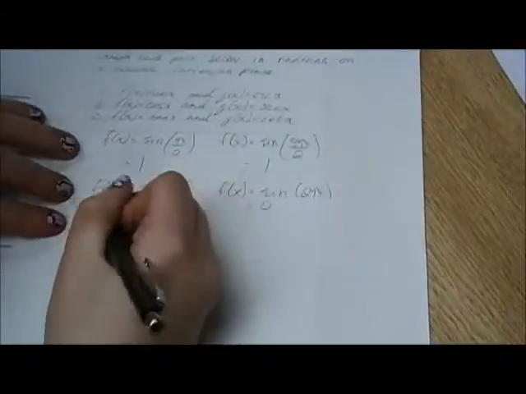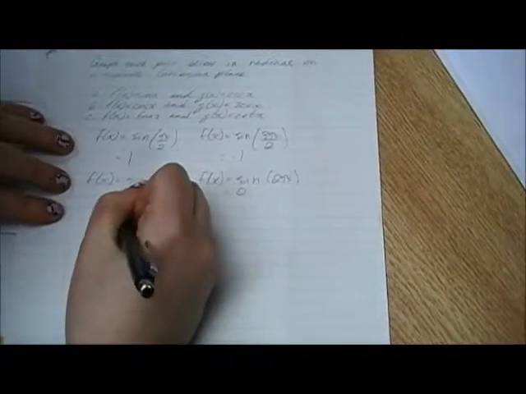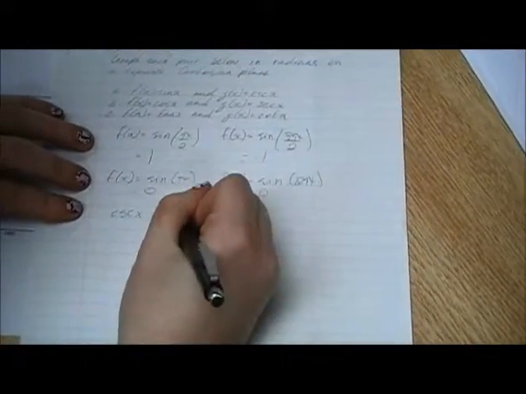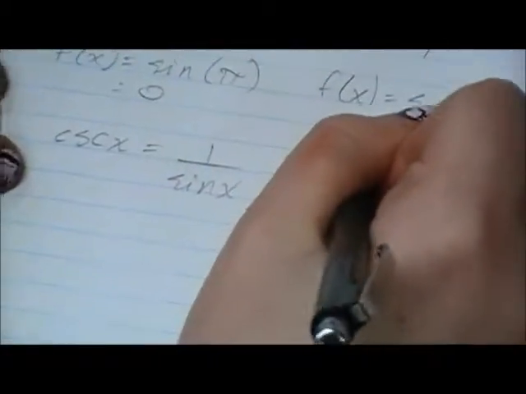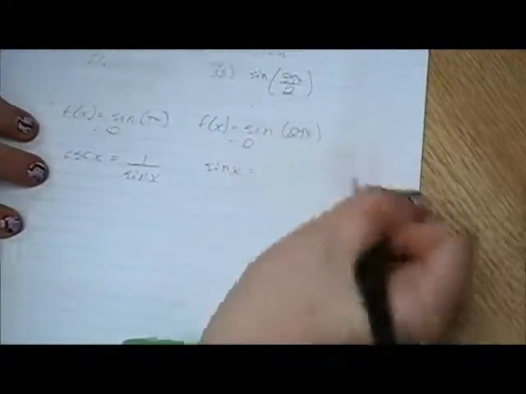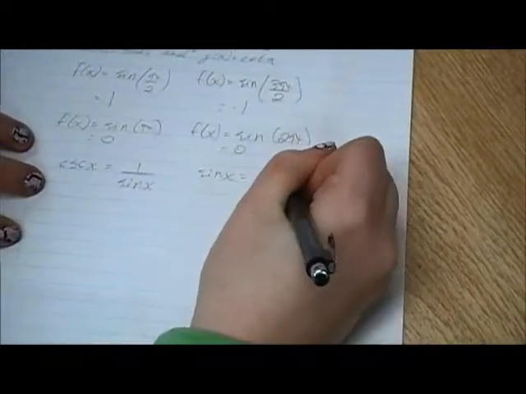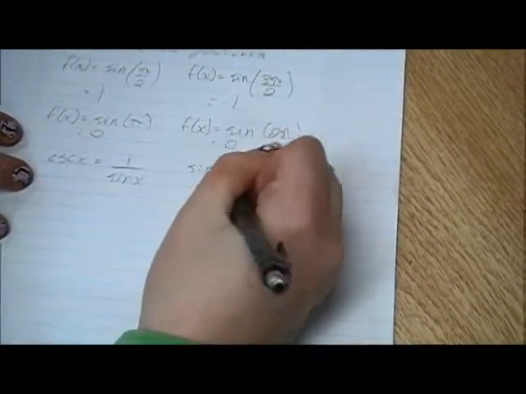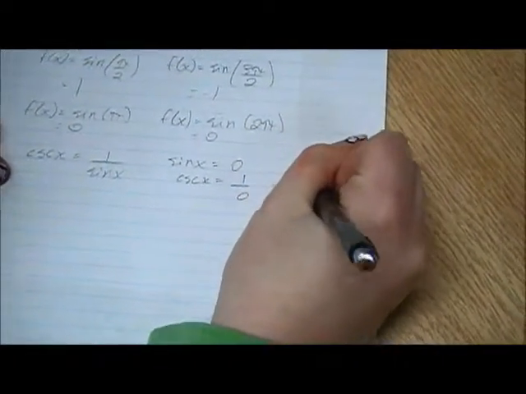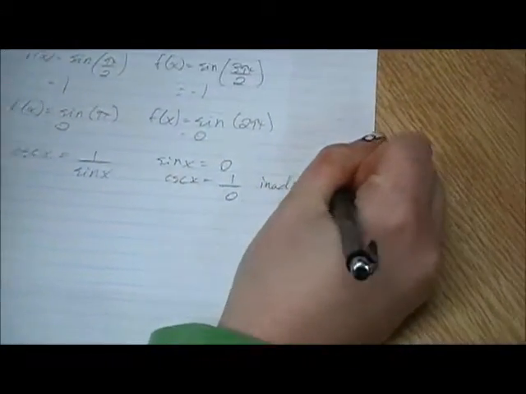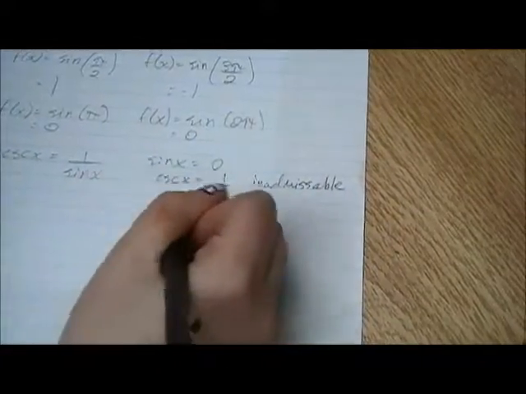Now to get cosecant x, we know that cosecant x equals 1 over sine of x, which means if sine of x equals 0, then cosecant x equals 1 over 0, which is inadmissible because you can't divide by 0. Therefore, there's an asymptote.